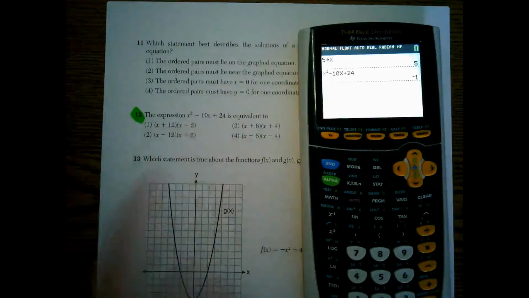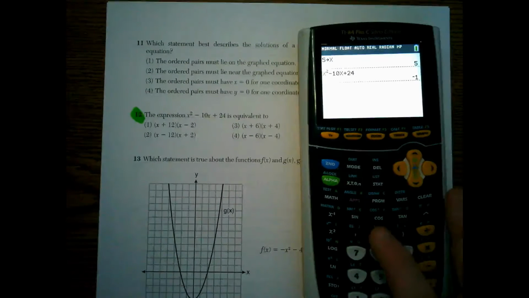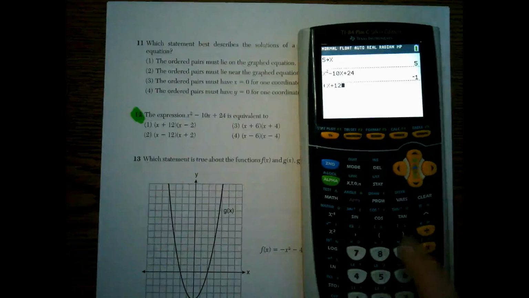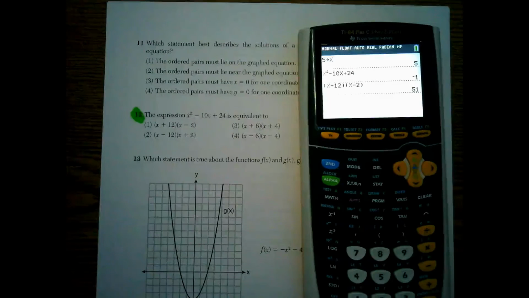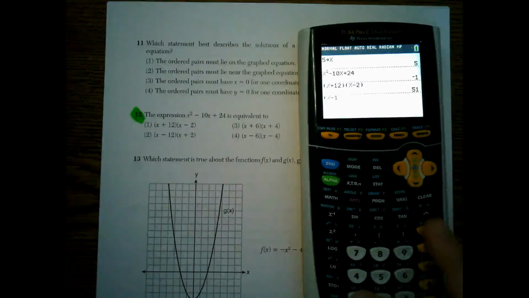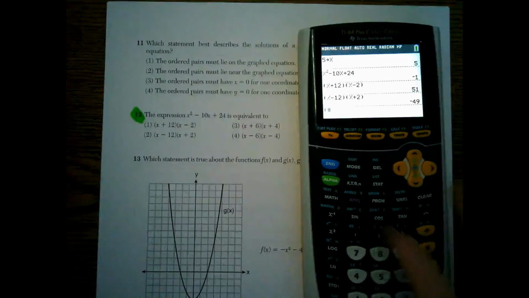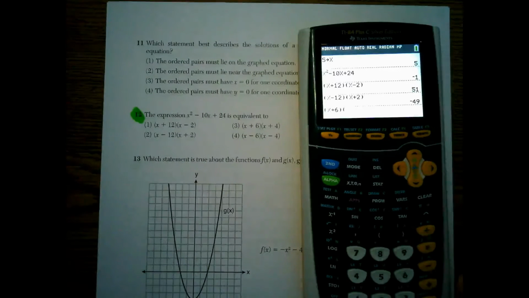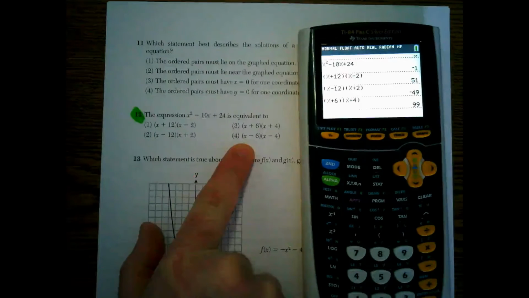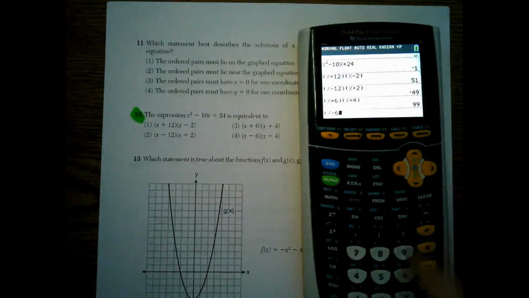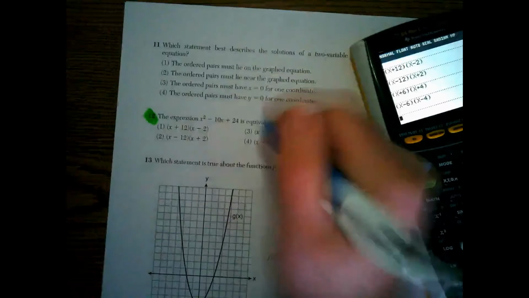So now we're going to go through these and find which one also equals negative 1 when x is 5. So (x plus 12)(x minus 2). Looking for negative 1. Nope. All right, (x minus 12)(x plus 2). Looking for negative 1. Nope. All right, choice number 3, (x plus 6)(x plus 4). Nope. Well, hopefully it's this one. (x minus 6)(x minus 4). Phew! All right. Means it's number 4.